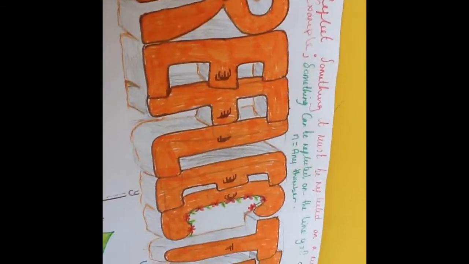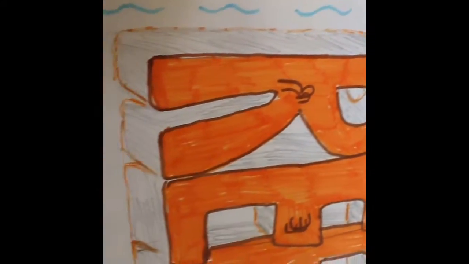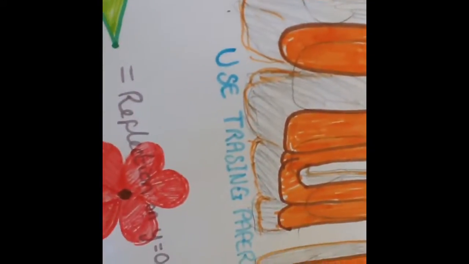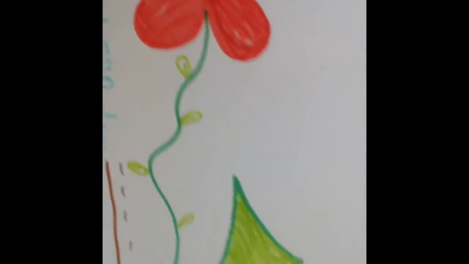To look at reflection. To reflect something, it must be reflected on a mirror line. For example, something can be reflected on the line y equals n or x equals n. n can equal any number. You should use tracing paper to help you. And lastly, be careful with 45-degree angles.